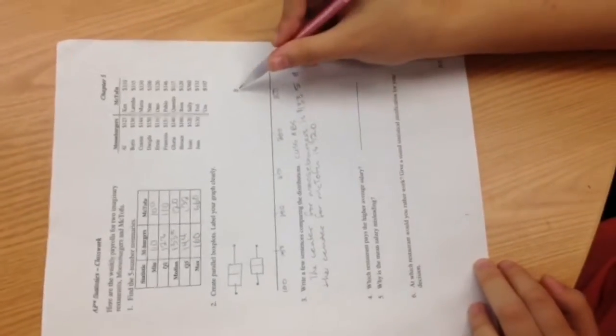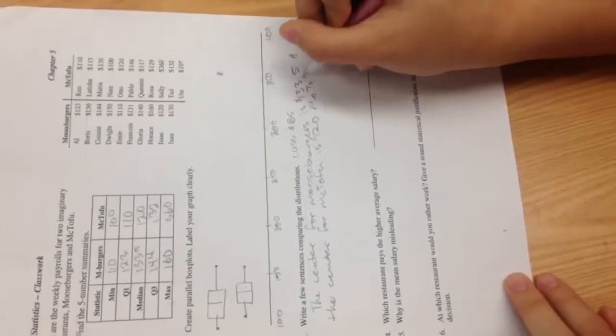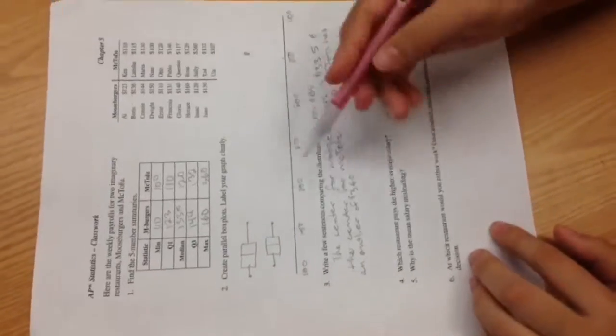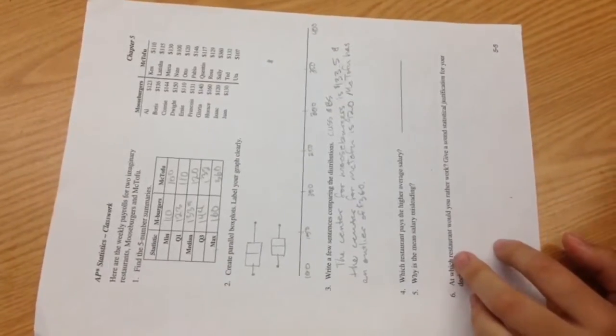The next part is unique features, which is the outlier for McTofu. Then the shape is, they're both pretty symmetric except for the fact that McTofu has a really high outlier.